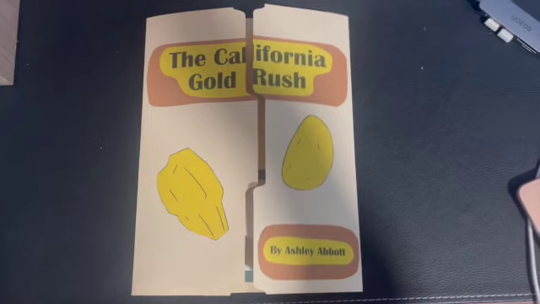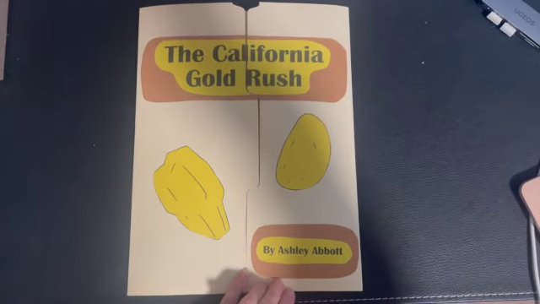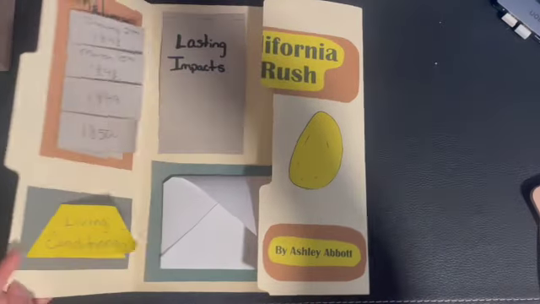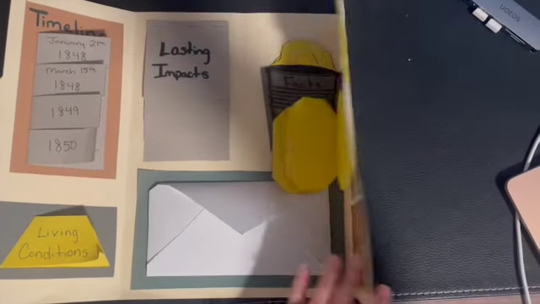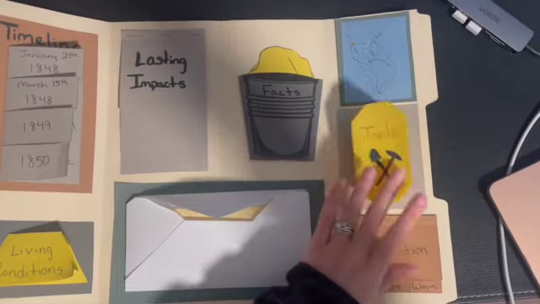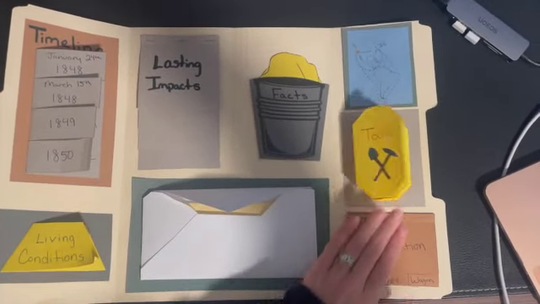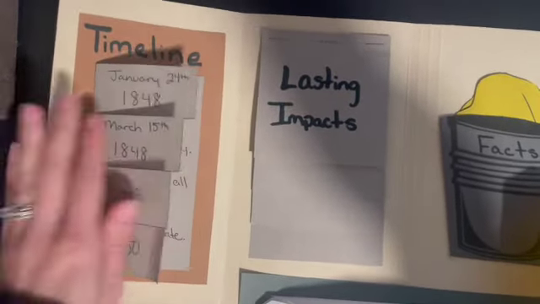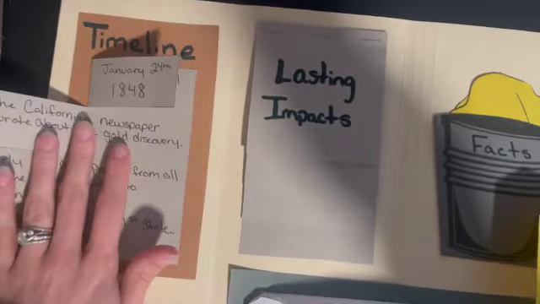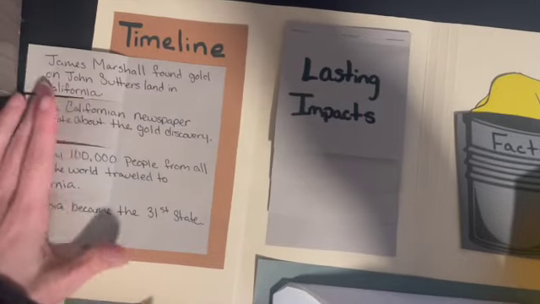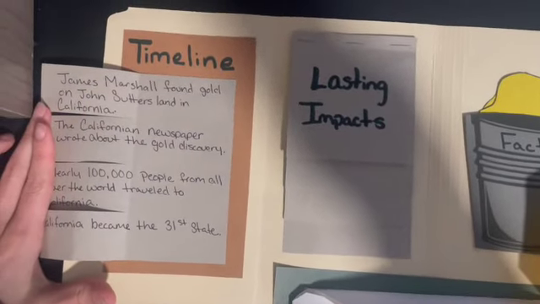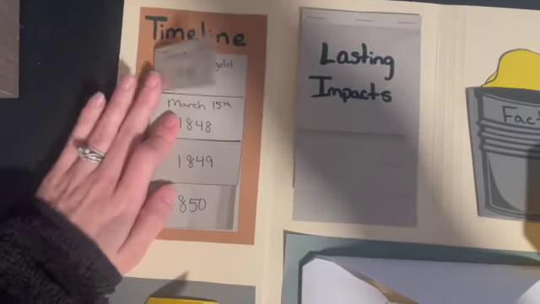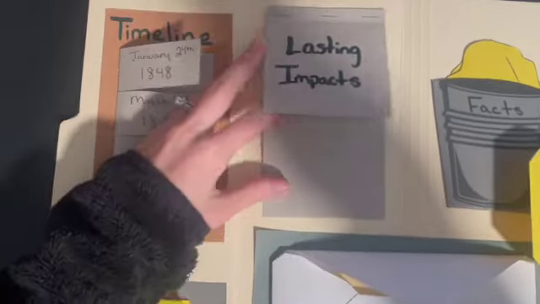Going a little bit more in depth with the lap book itself, the front cover, I just have the name of the book and the topic, as well as the student's name. When it's opened up, you'll see that there's a lot of different moving pieces here. The student will be required to put at least 5 of these different pieces in there, some of which could be a timeline showing both the date and what happened on those dates, lasting impacts or the effects the gold rush had.